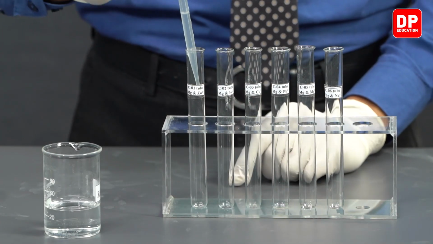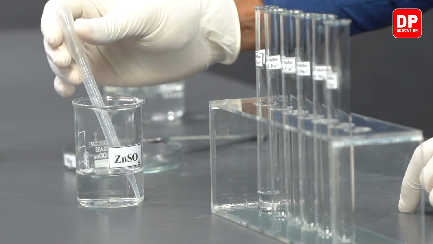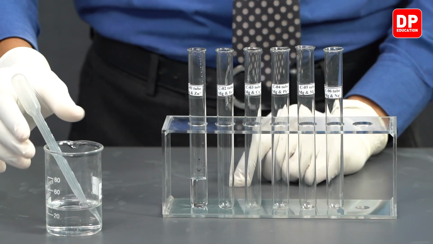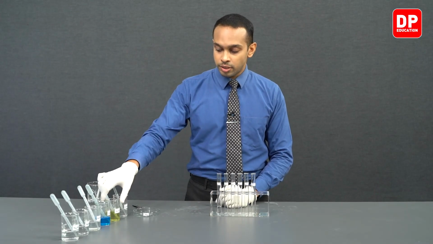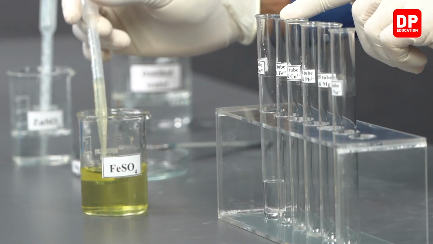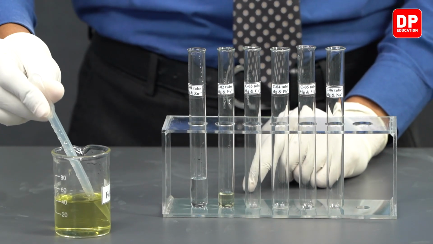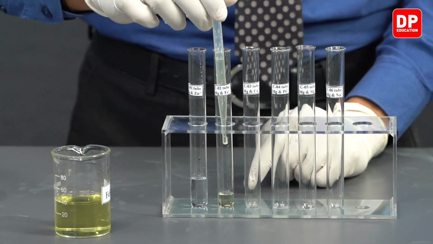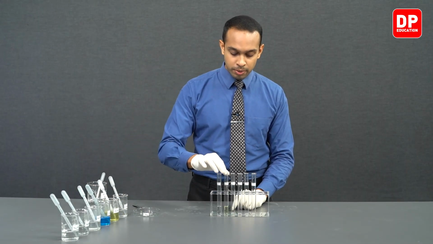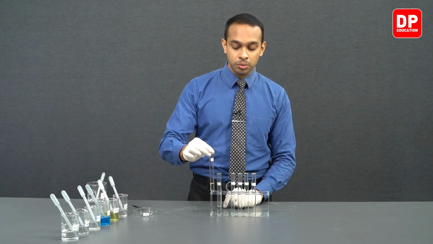There's a test tube labeled zinc 2 plus. To that we will add our zinc sulfate solution. There's another solution here, ferrous sulfate. Now we have a test tube labeled Fe2 plus, and this is a freshly prepared ferrous sulfate that we have over here. So you can observe the color of the ferrous sulfate, a pale greenish color. And after transferring about 5 milliliters of ferrous sulfate into a test tube labeled Fe2 plus, we can now move on to copper sulfate.